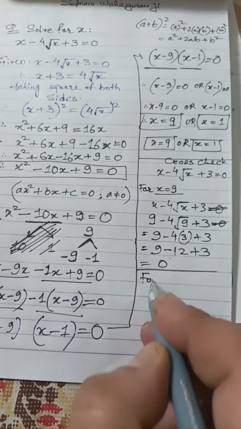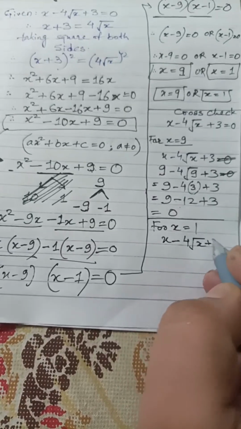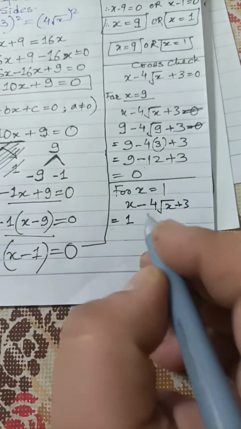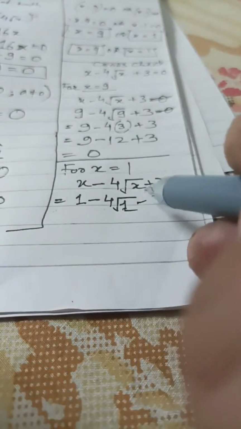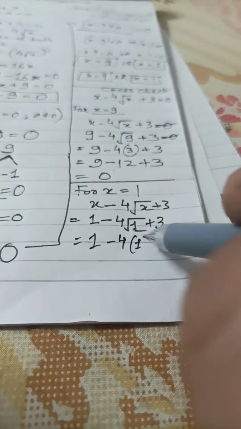Now let's cross verify for x equal to 1 also. The original equation is x minus 4 root x plus 3. Putting x equal to 1, we get 1 minus 4 root 1 plus 3.